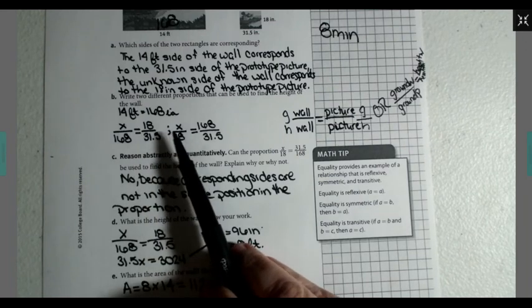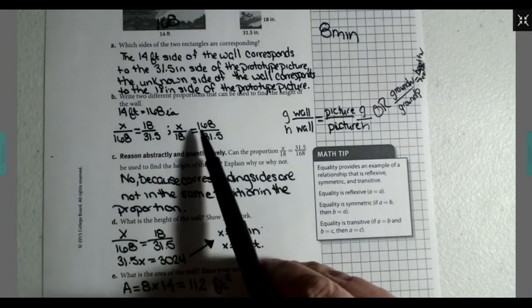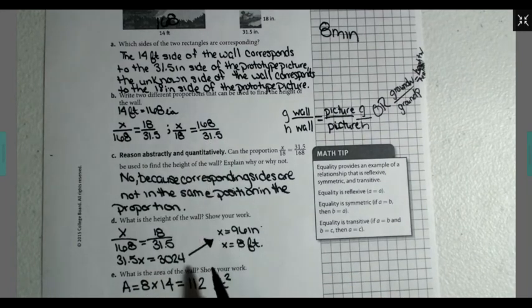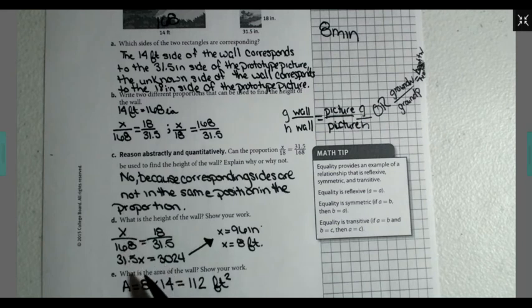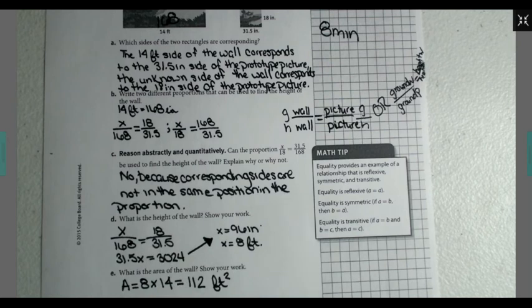I used one of my two formulas here. Please note, you could have done x over 18 equals 168 over 31.5. It's going to give you the same answer. In order to solve this proportion, we first have to do some cross multiplication. So I said 31.5 times x is 31.5x. 168 times 18 was 3024. Then I divide by 31.5 to get my x alone. That gives me 96 inches.